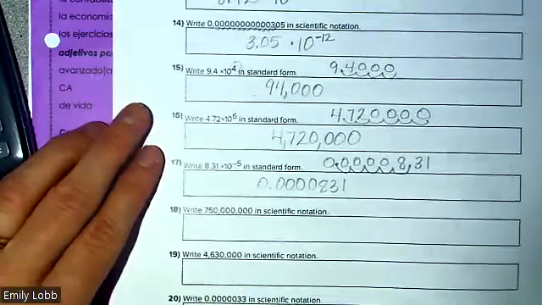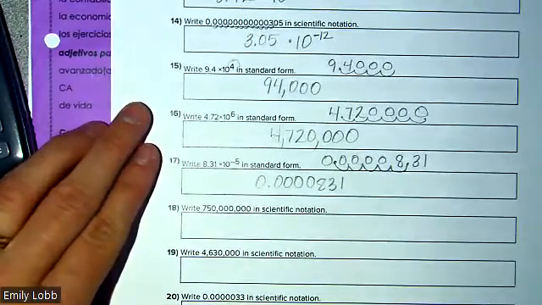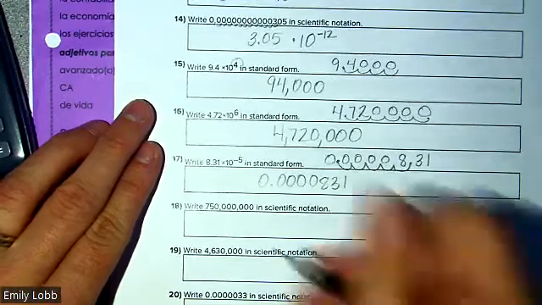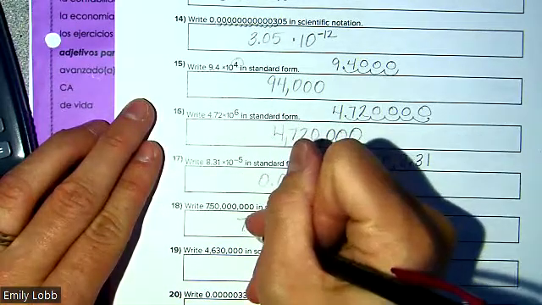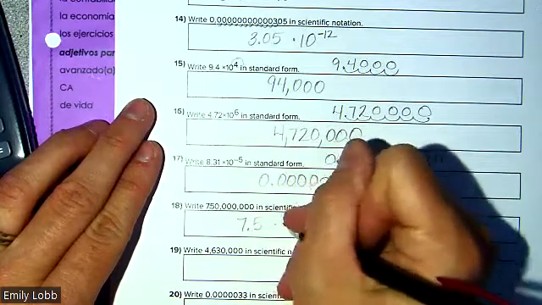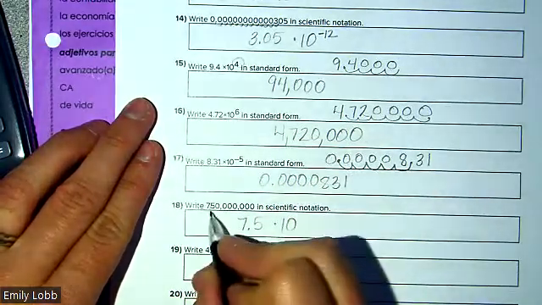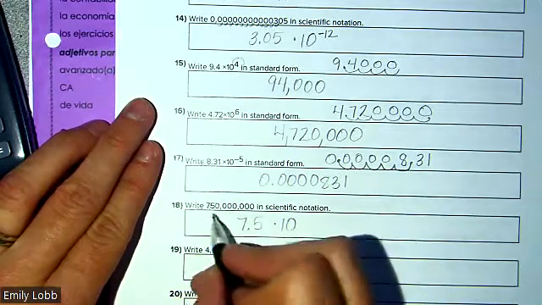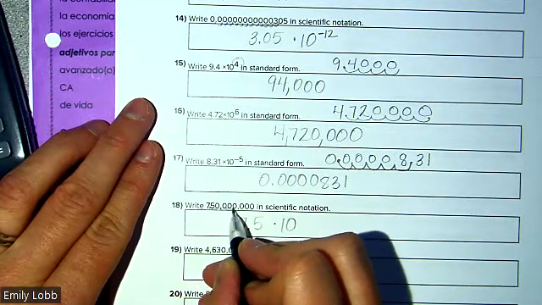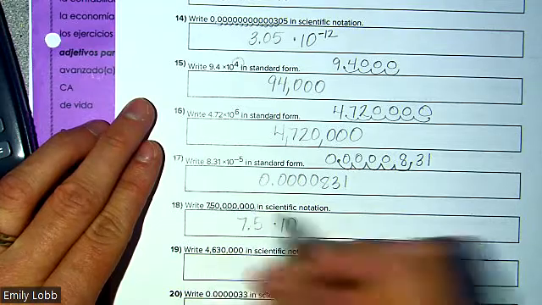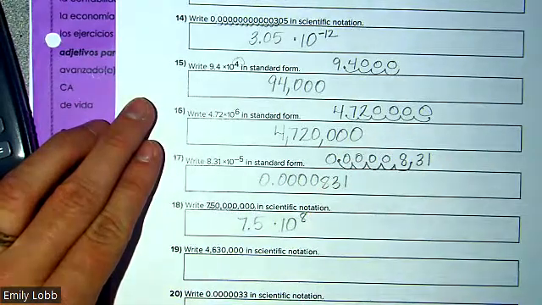All right. Now we gotta go think the other way. Where would I put the decimal? Right here. And is my exponent on my 10 going to be positive or negative? Positive, because I would have to move it to the right to change it to this. I would have to move it to the right 1, 2, 3, 4, 5, 6, 7, 8 times.